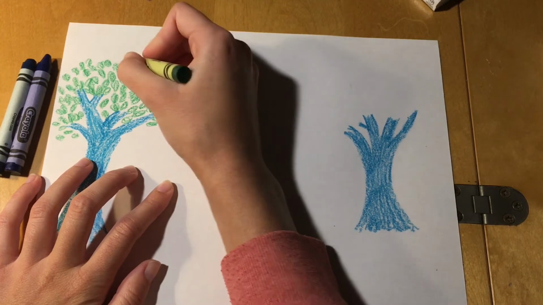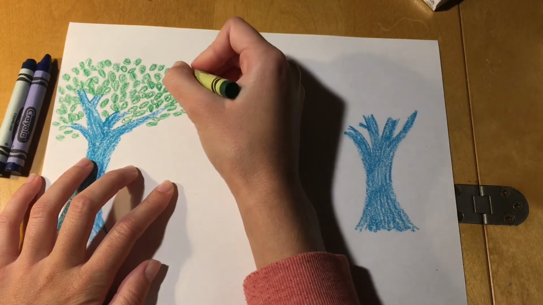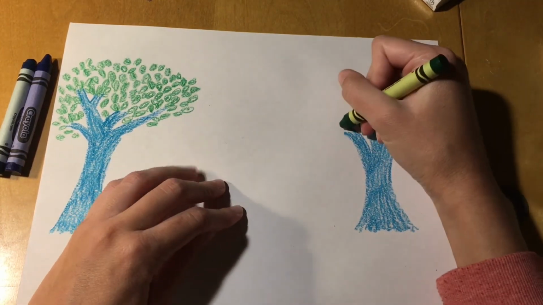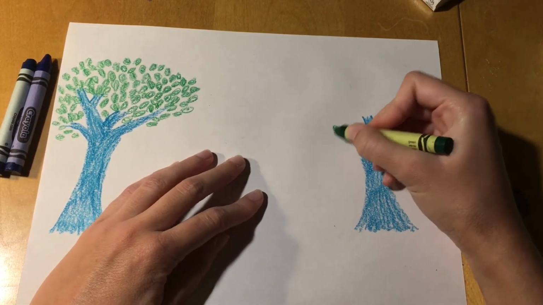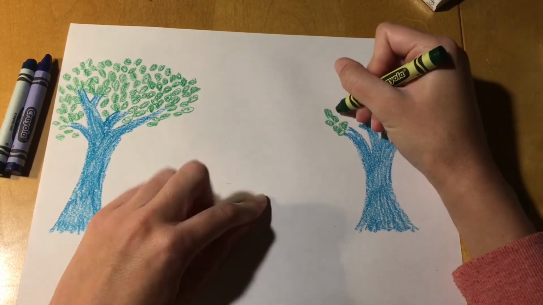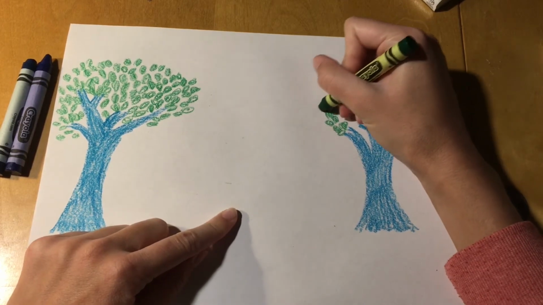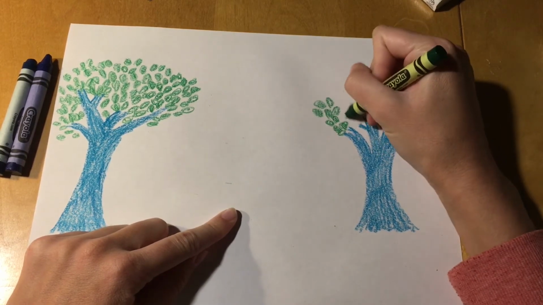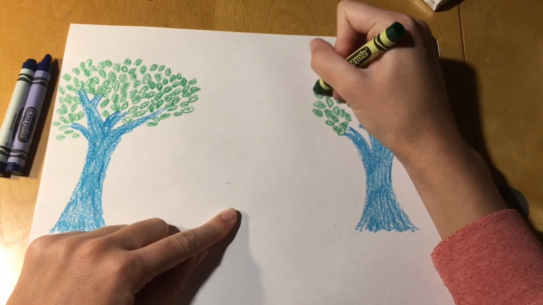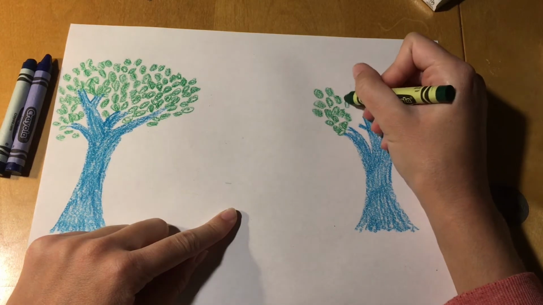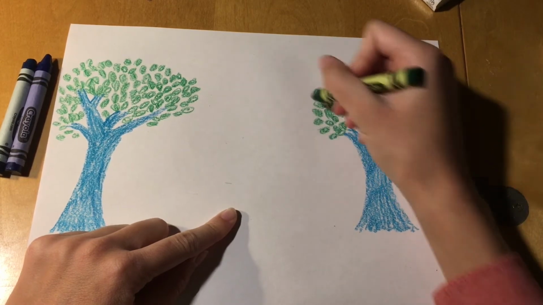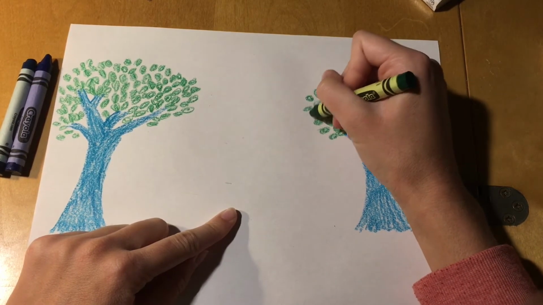Now, it all depends on where you want the eye to go when someone is looking at your drawing. I think I'll come over here before I switch colors and work on the leaves of this tree. Maybe you want to draw someone's eye to the leaves of your trees. Maybe you want to draw their eye somewhere else. One effective way of using contrasting colors, or even just different colors, is that it can be a way to draw someone's eye to something particular in your drawing.